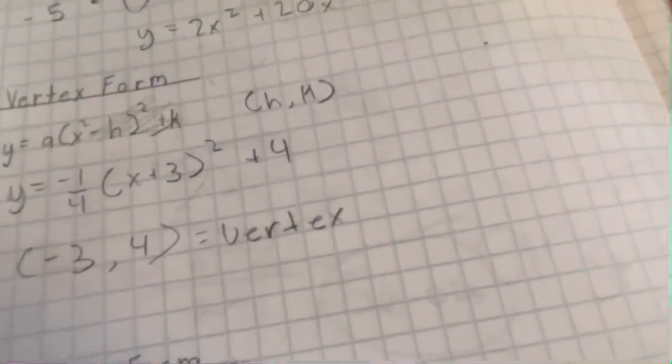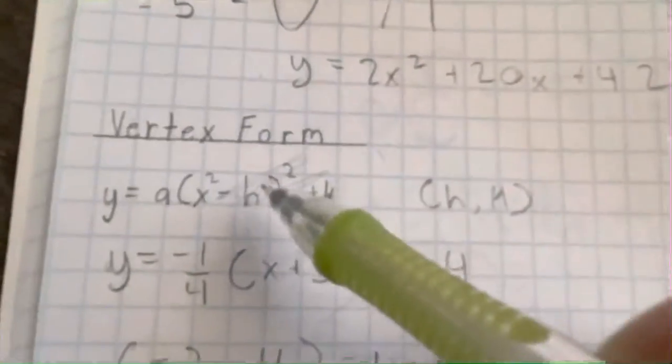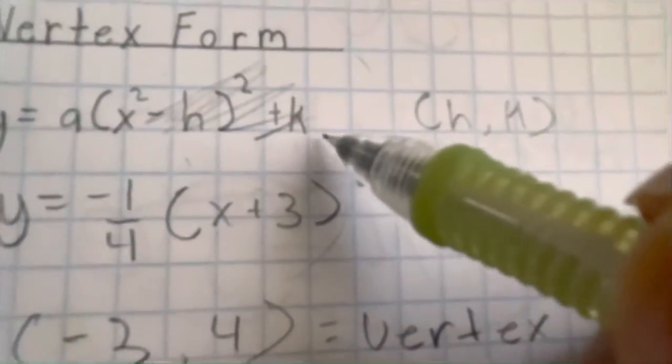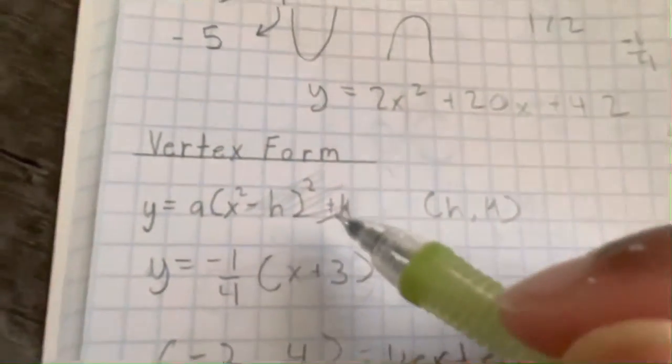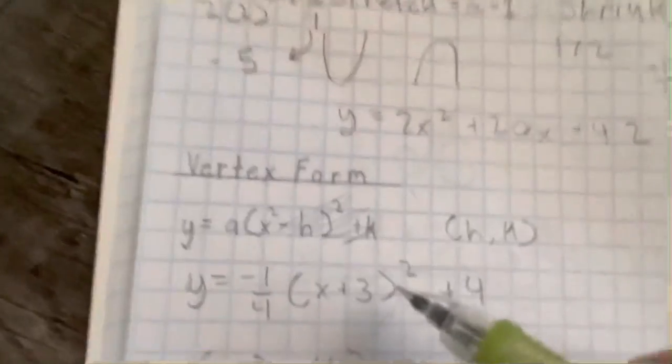So you have h and k, and just to be clear, h is your horizontal shift from the origin and k is your vertical shift. So when you're writing transformations, you would say horizontal shift if there is one, and vertical shift if there is one.